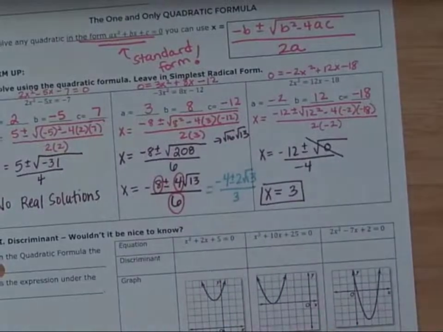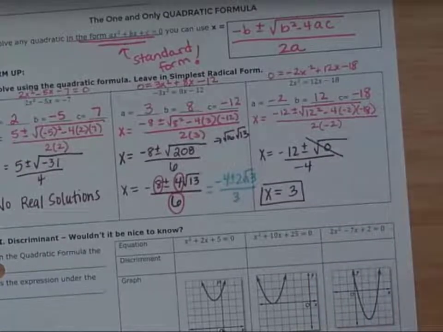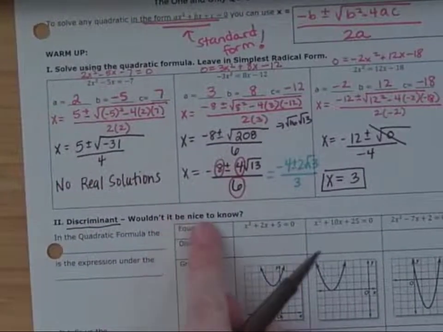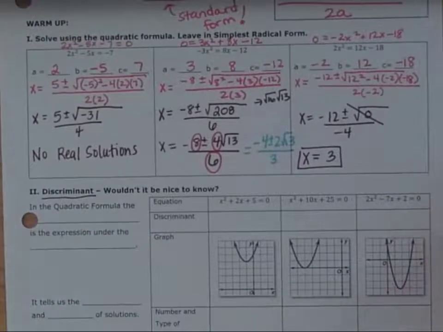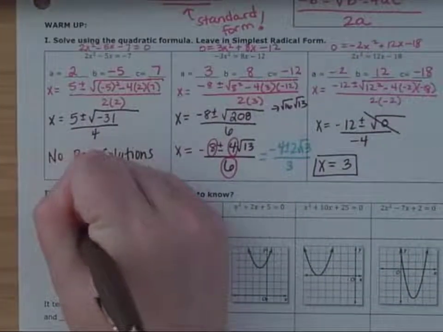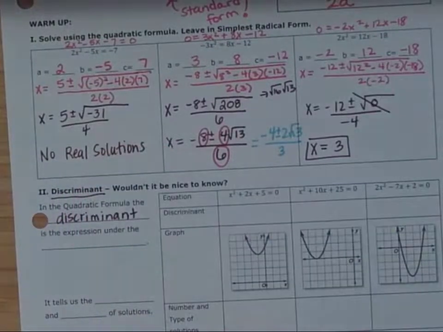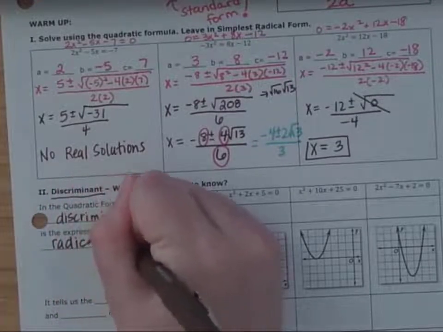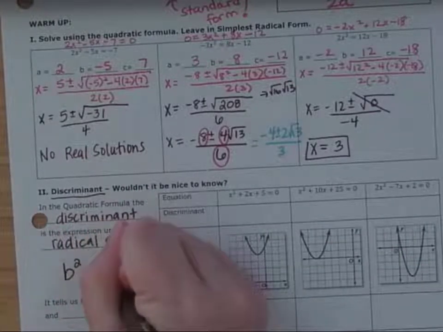Okay, so I kind of tried to make a big deal out of what we're seeing inside the radical each time, because that has a special name and we call it the discriminant. Wouldn't it be nice to know, before doing all the work, if you're even going to have a solution at the end? So in the quadratic formula, the discriminant is the expression under the radical symbol. So it's the b squared minus 4ac part.